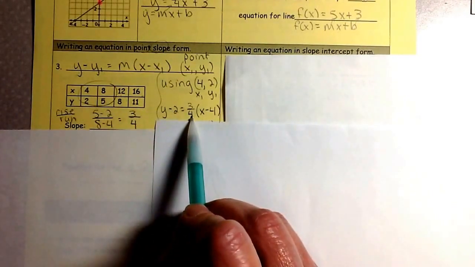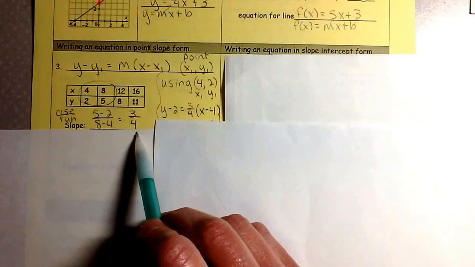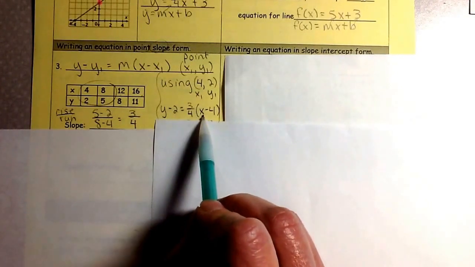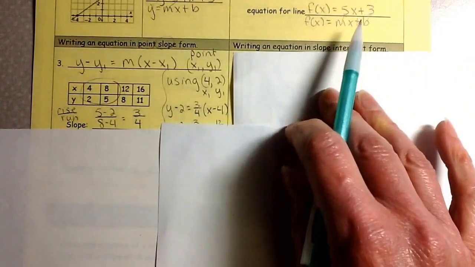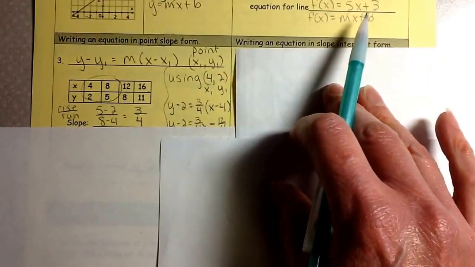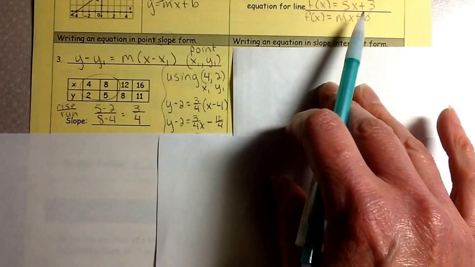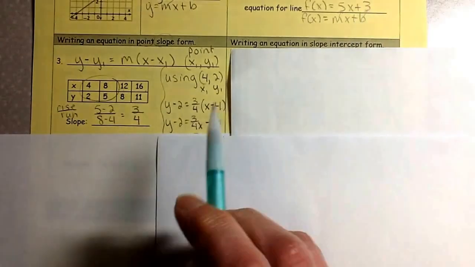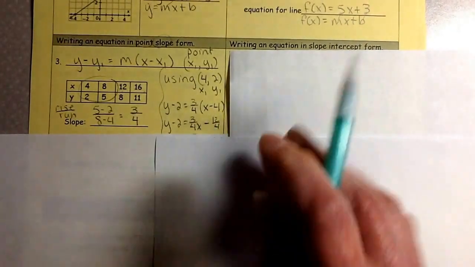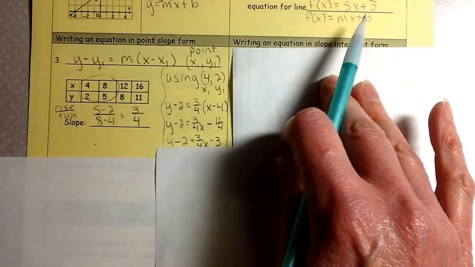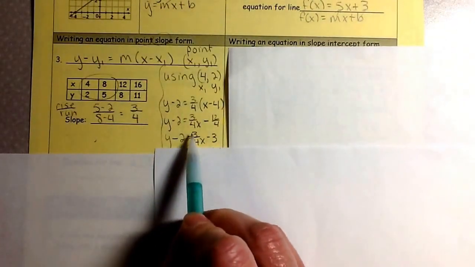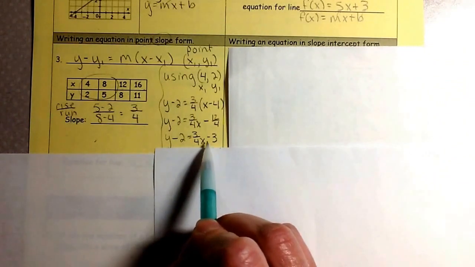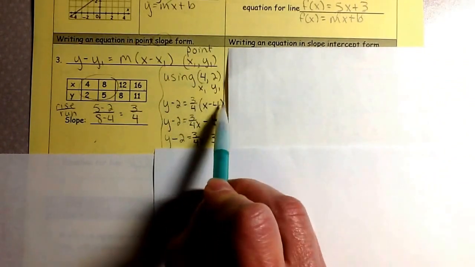And then we have our slope, which is 3/4. And then we can say x minus x sub 1, which is x minus 4. So there's our equation for our line. We have y minus 2. Now if we distribute this, we're going to end up with y minus 2 equals 3/4 x minus 3. And you do need to distribute that.